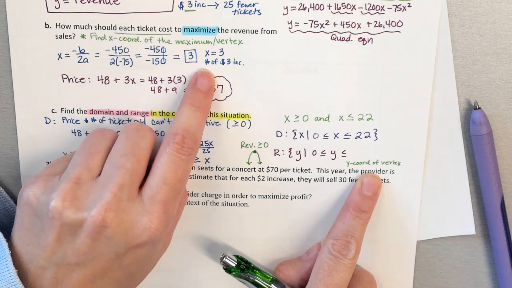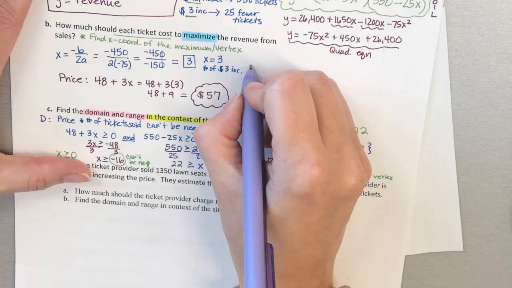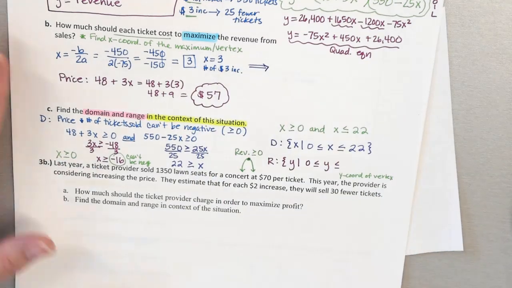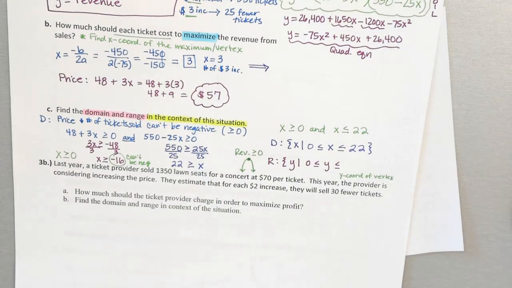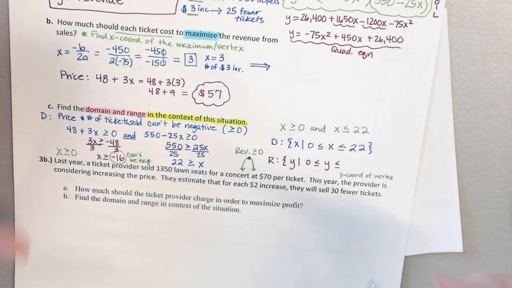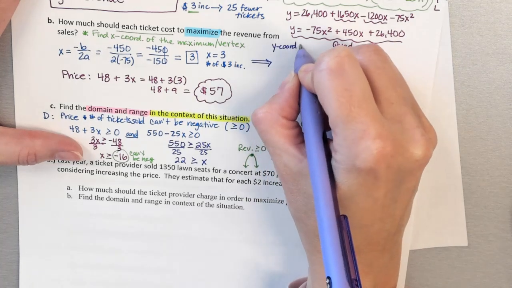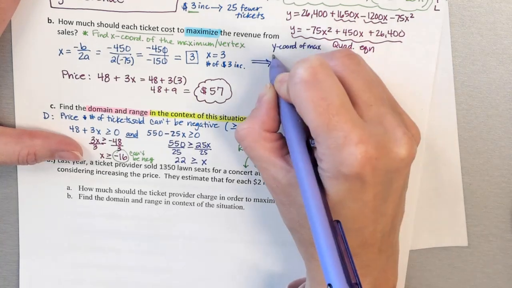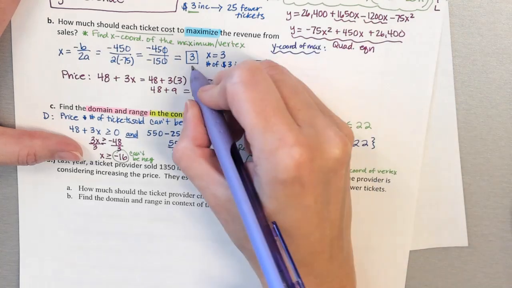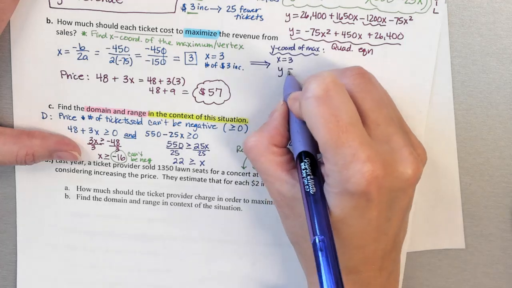Well, we already found the x-coordinate. How do you find the y? Plug it into where? Your equation right here. So to find the y-coordinate of your max, we found that x was equal to 3. We're going to plug it into our equation.